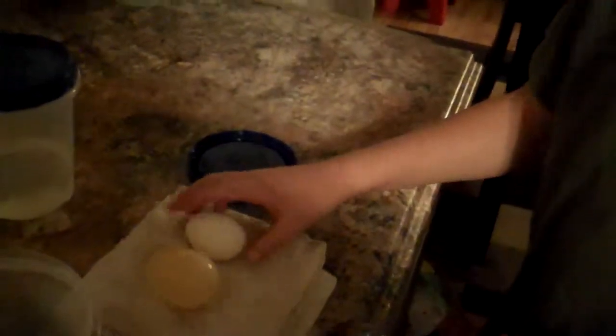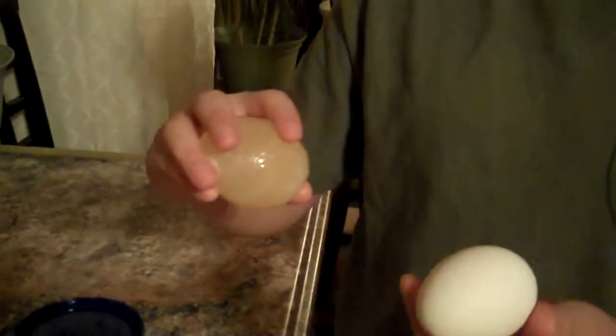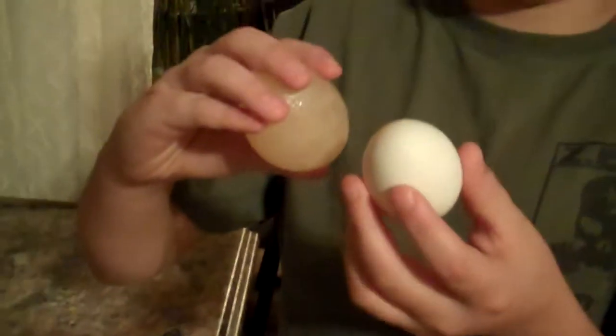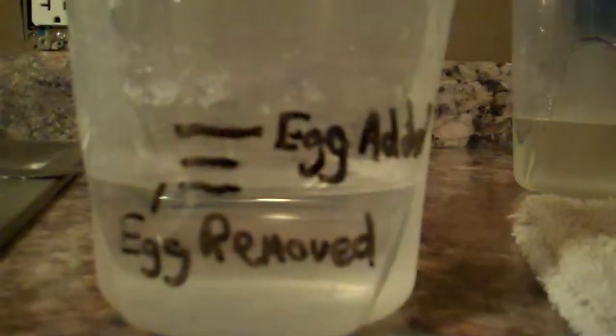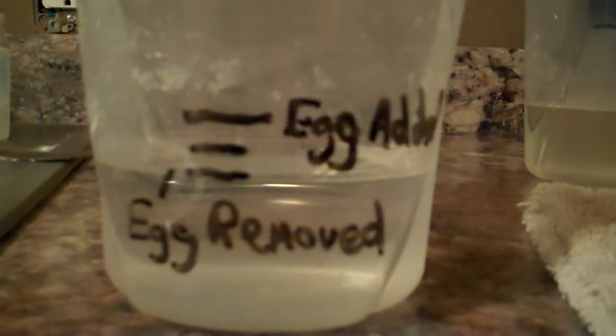So, as you can see, the two eggs are different in size, and this one is more squishy than this one because it has no egg shell, and it's massive, along with squishy. By osmosis, the egg has doubled in size by absorbing the water in the vinegar.